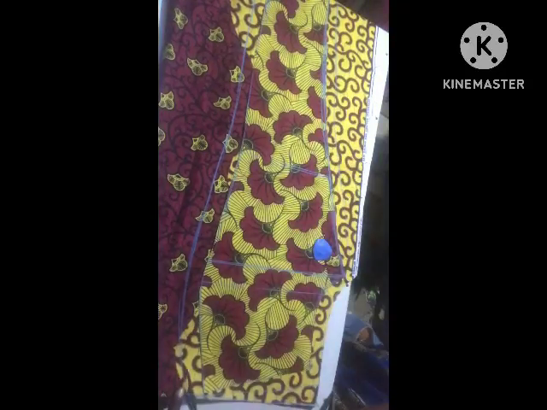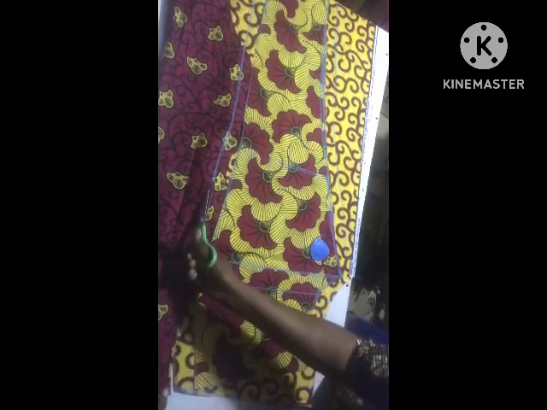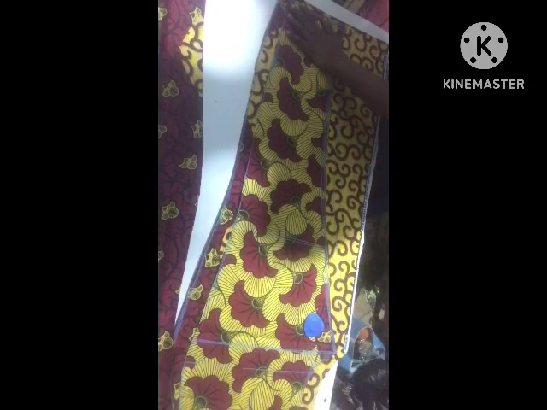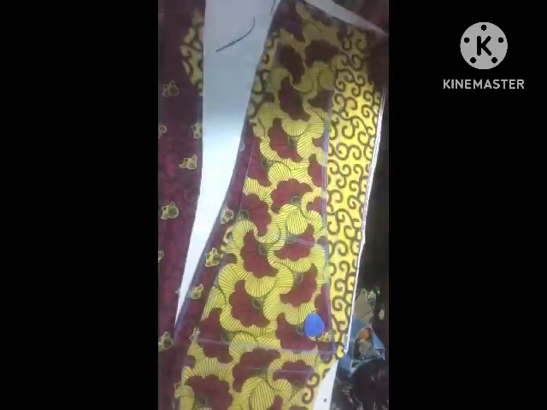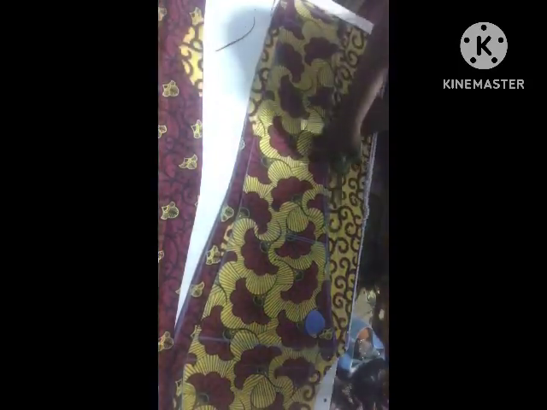So the next thing, I'm going to cut this side. You can see the side, but make sure that your measurement is accurate in the front. If it's lesser than the actual measurement, it will tighten the thigh of that person. But if you let your measurement be accurate in the front, by the time you are putting the back and sewing it, everything will balance. So this is it.